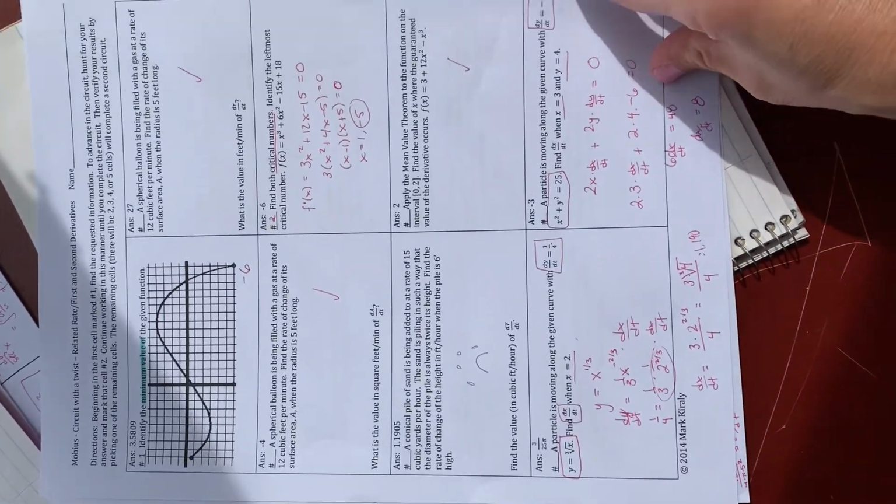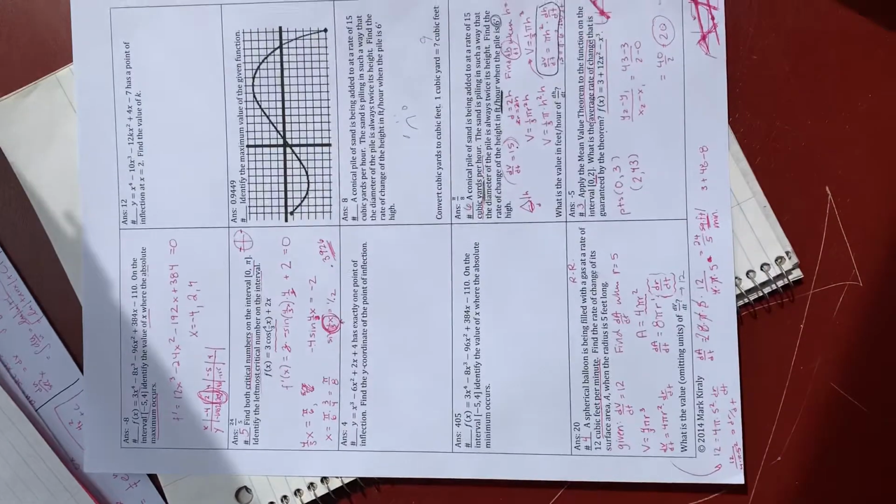But the circuit that was posted, which I don't know why it didn't work for you, I hopefully posted the picture of the problems as well. But if I didn't and you need it, let me know. Anyway, so this was the circuit that was posted. These are the answers to it, which I'll slow down in a second.